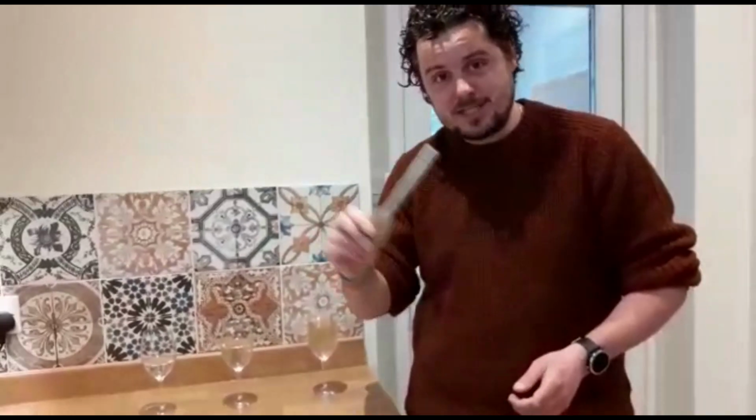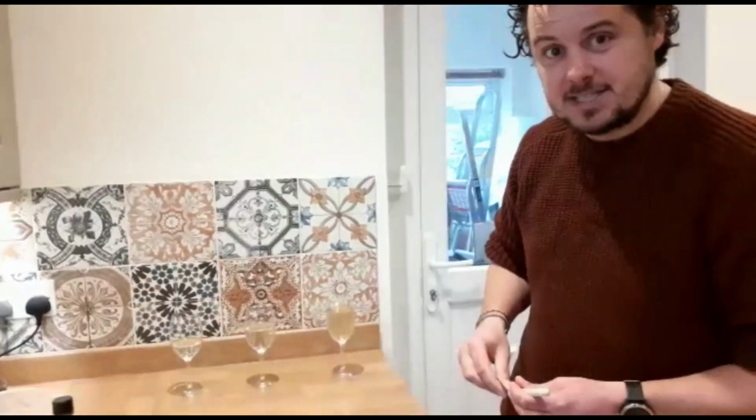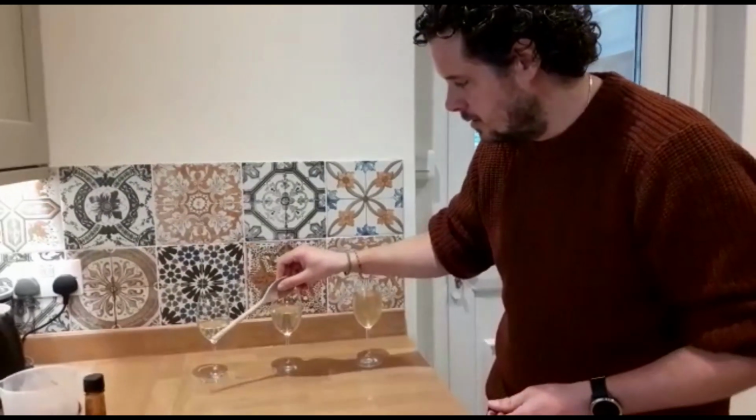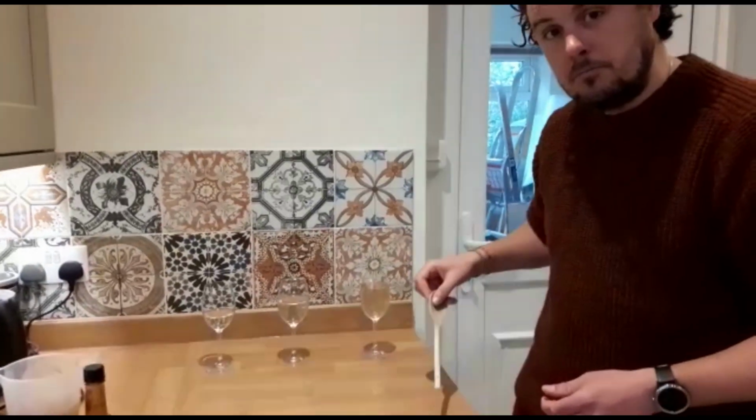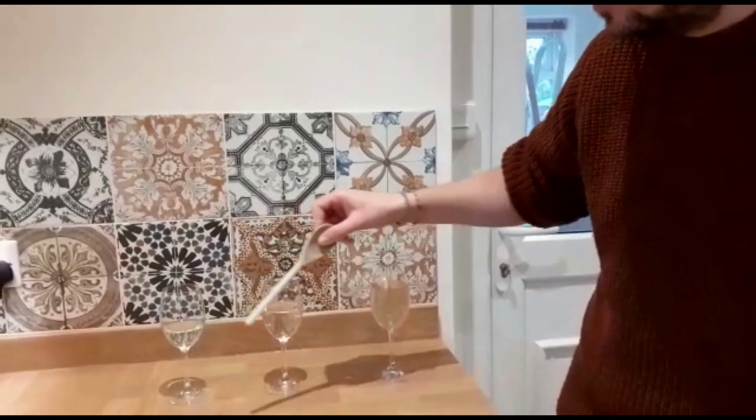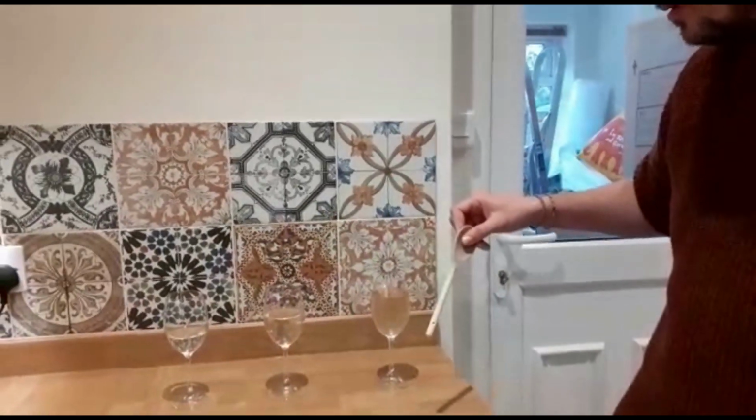I'm using the same implement to make my sound, to keep it a fair test. Let's listen to what happens. One more time. Now they make completely different pitched sounds.